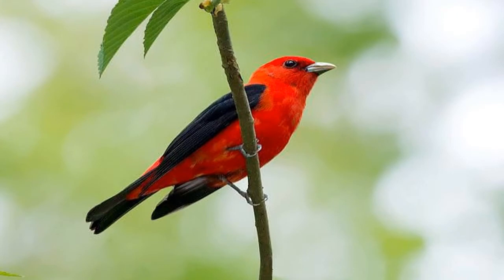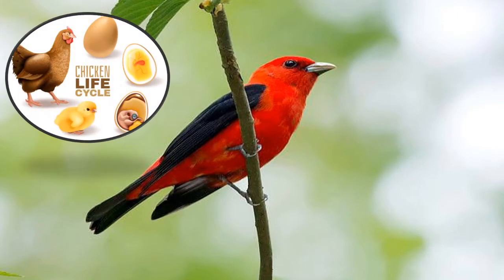Now we will discuss the life cycle of a hen. Okay, chicken life cycle. Look at this picture. Do you get any idea about it? Life cycle means right from day one, how the organism is formed, to becoming an adult. That is called an entire life cycle.